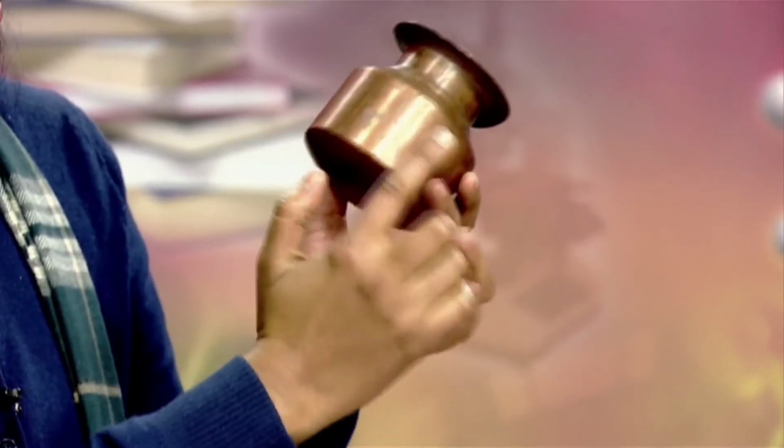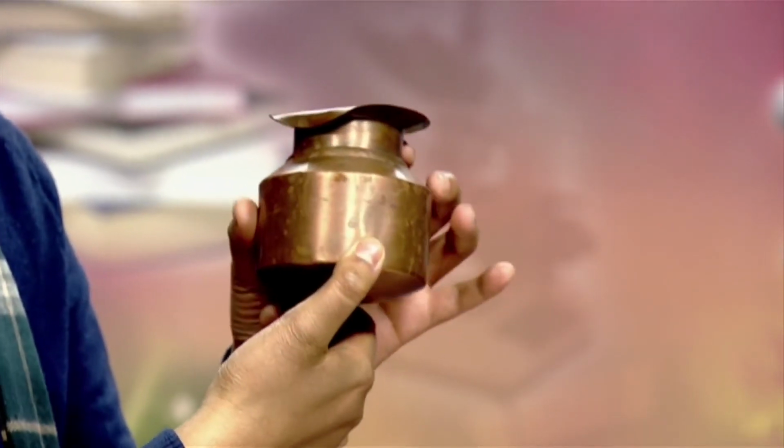So we will first begin our cleaning procedure, and we will first start with the cleaning of a copper utensil. This is the cooking utensil and it is made up of copper. So we will start cleaning it. You can see the dark black patches and a very dark red tarnish over the surface of the metal.